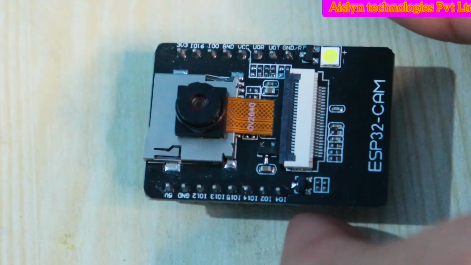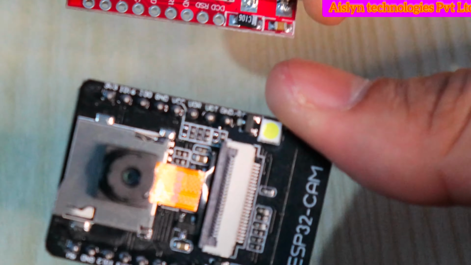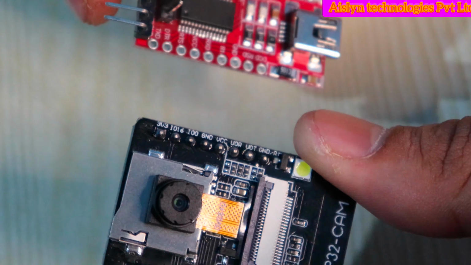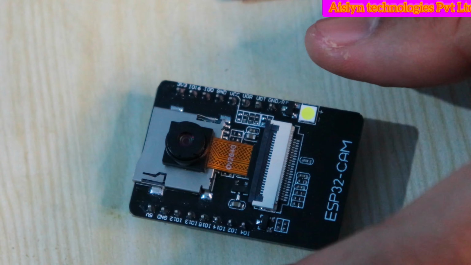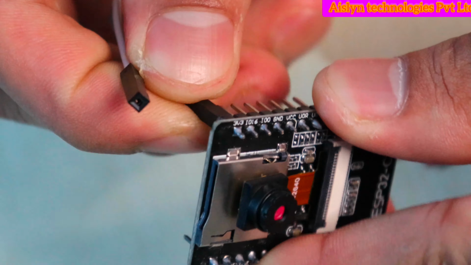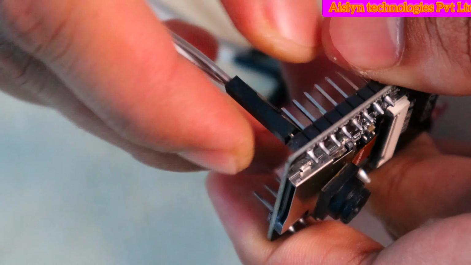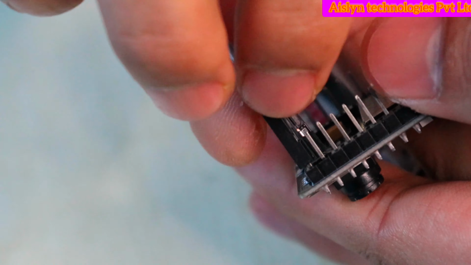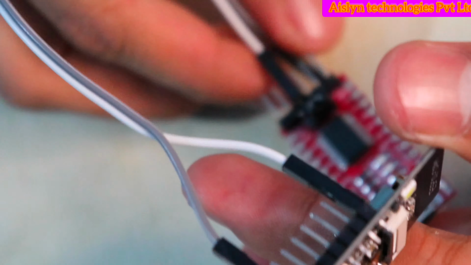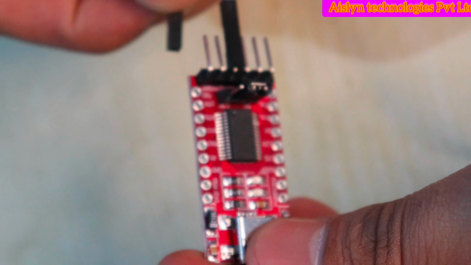After connecting the camera module, we need to connect the ESP32 to the programming module, which is called the FTDI module. First we have to connect the VCC of the ESP32-CAM module to the VCC of the FTDI module. After connecting VCC, we have to connect the ground of the ESP32-CAM module to the ground of the FTDI module.